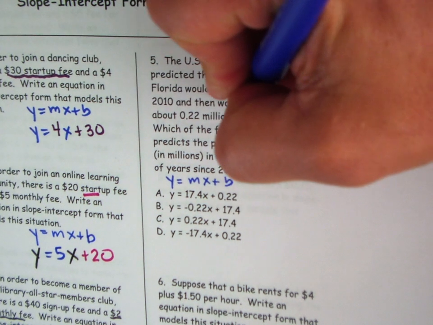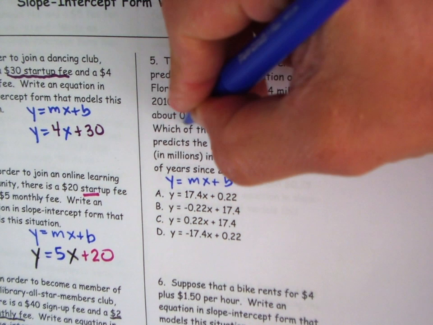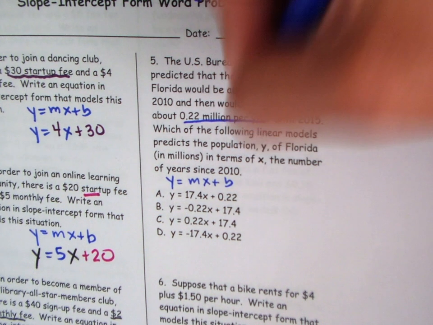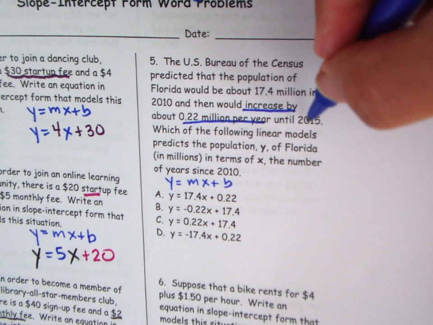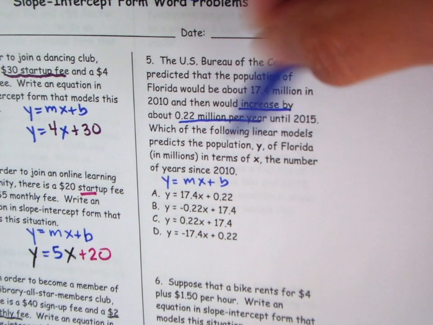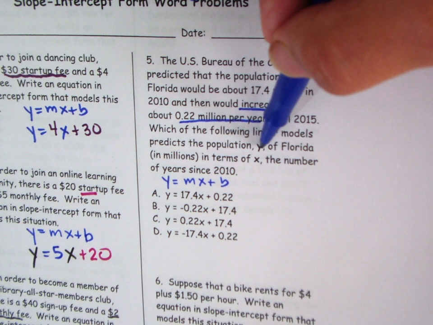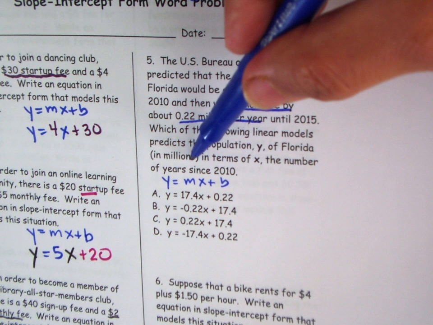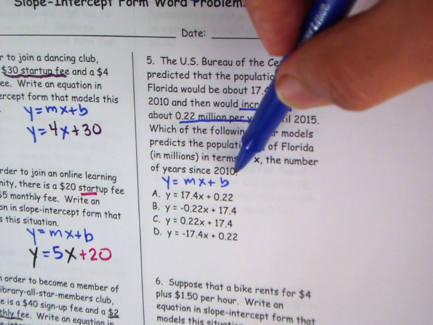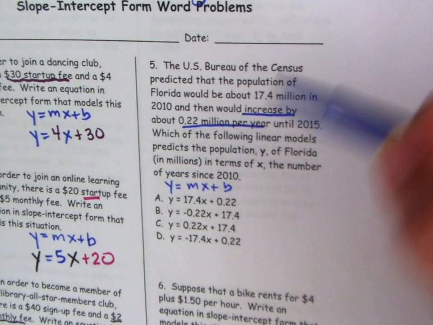There's your growth. So every year it's increasing until 2015. Which of the following linear models predicts the population y of Florida in millions in terms of x, the number of years since 2010?